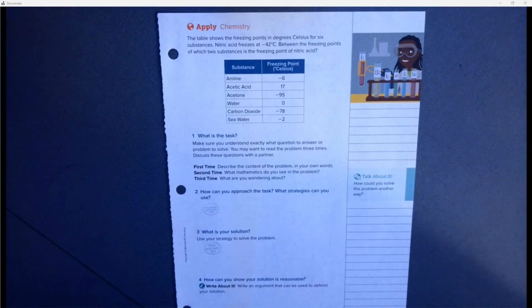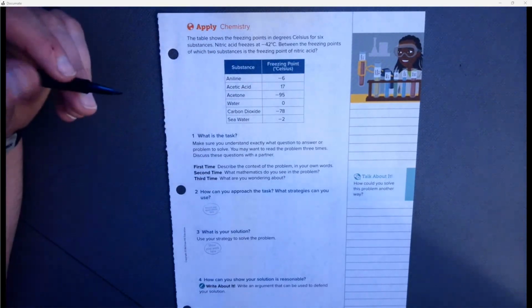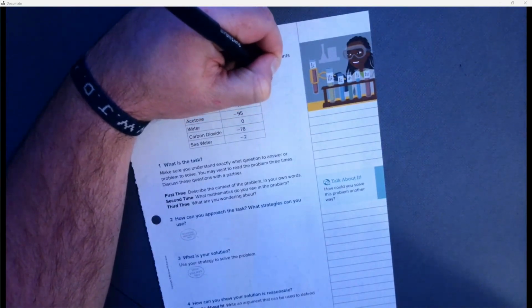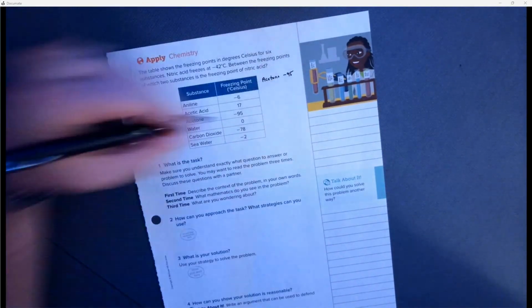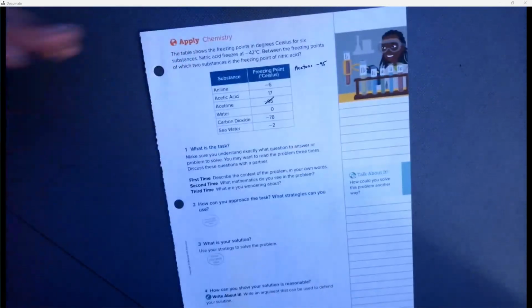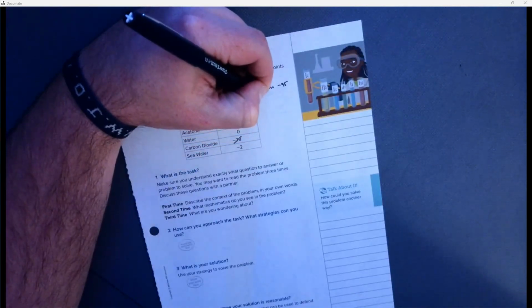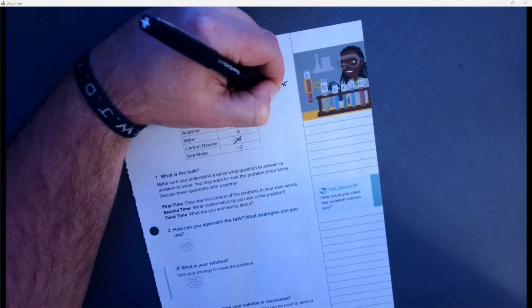So I'm going to find the biggest number with a negative symbol, and in this case it is negative 95, which is acetone. So I'm going to put acetone at the top of my list with negative 95. I'm going to cross that off. Now I'm going to look at the next highest magnitude number with the negative symbol, and I see negative 78. So I'm going to cross that off and write carbon dioxide with negative 78.